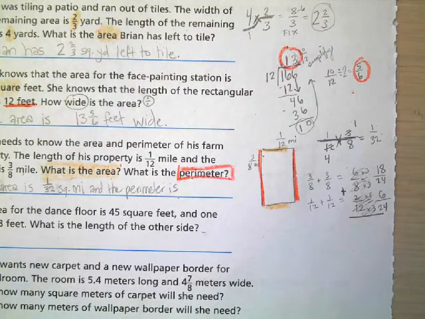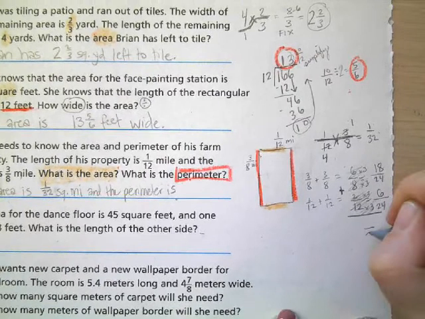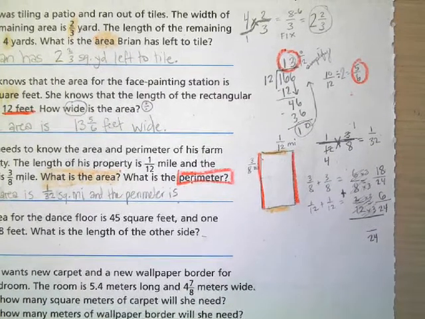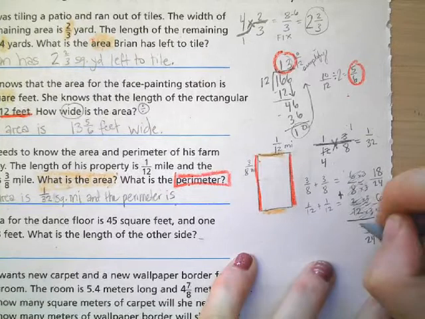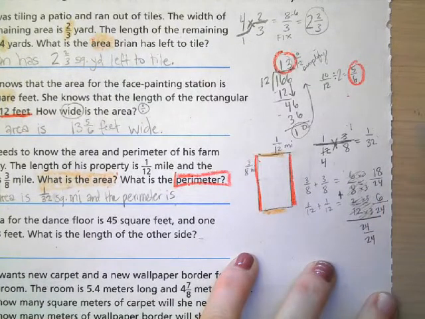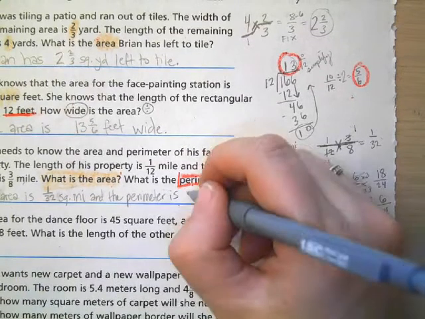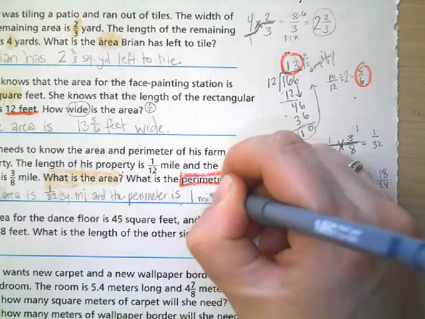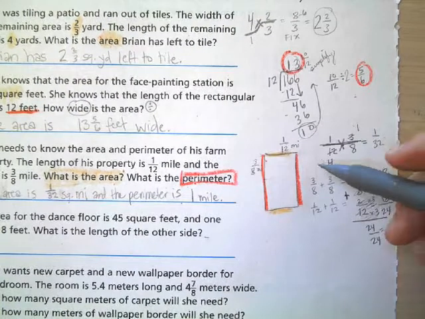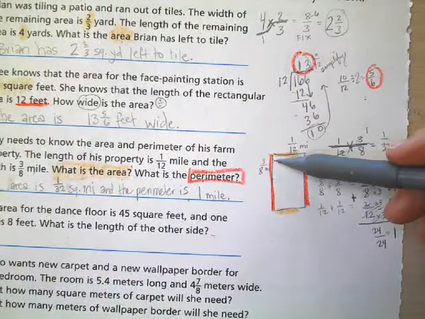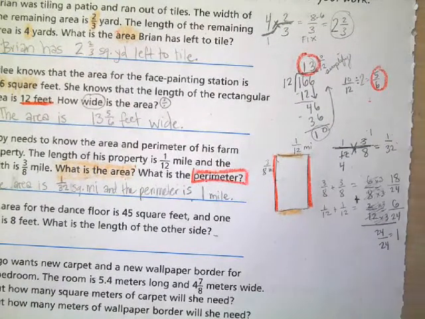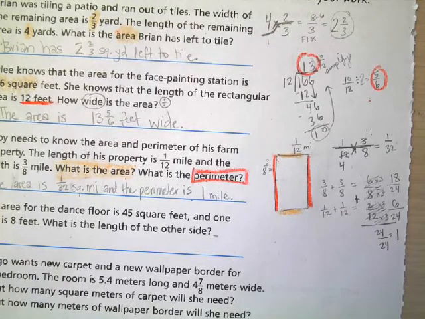Do you know what that would be? 18 plus 6. Well, 24 is stubborn and stays on the bottom. And 18 plus 6 is 24. What? So 24 over 24 is just one whole. So what is the perimeter? It's 1 mile. That's pretty cool. Pretty awesome. Okay, that's how we solved those problems.